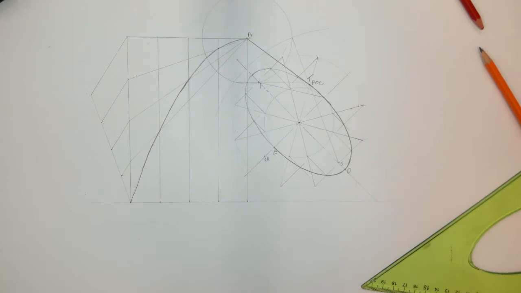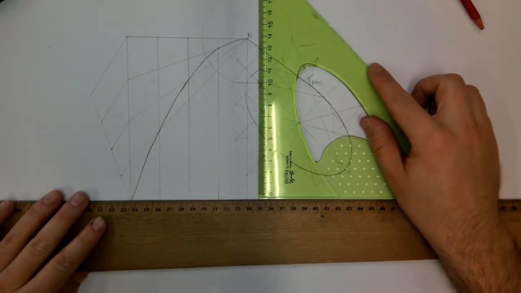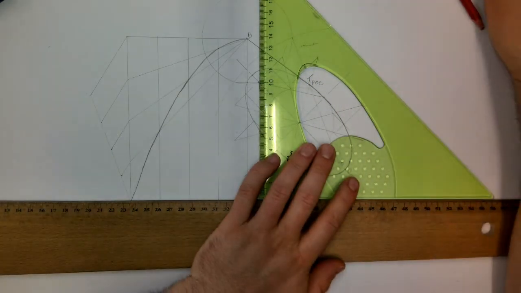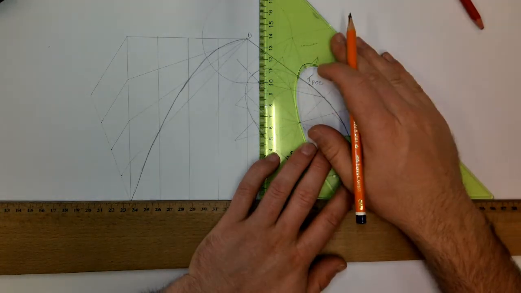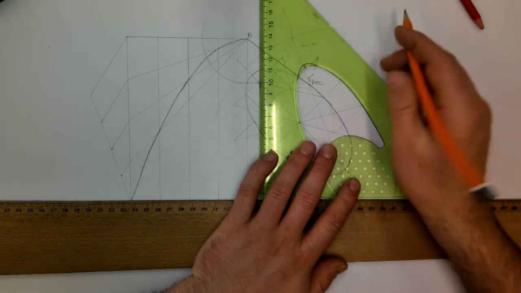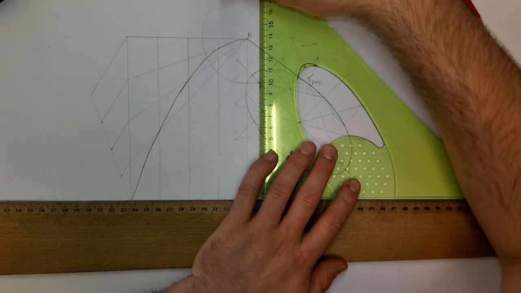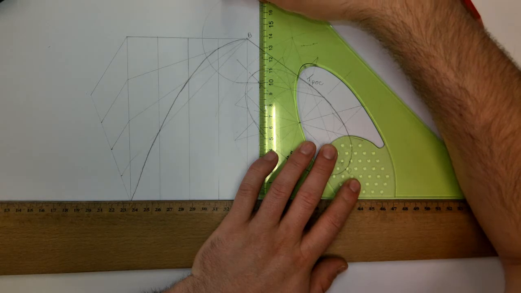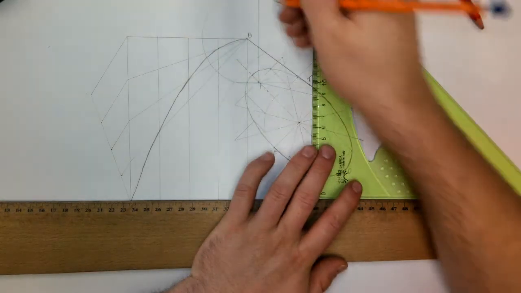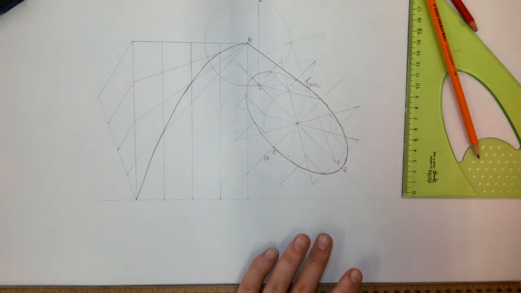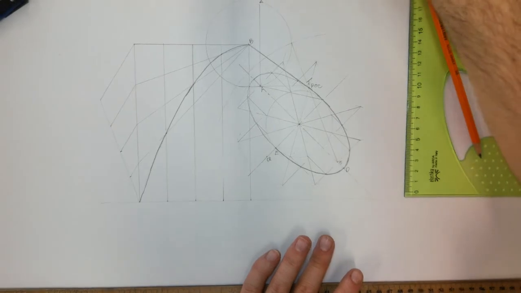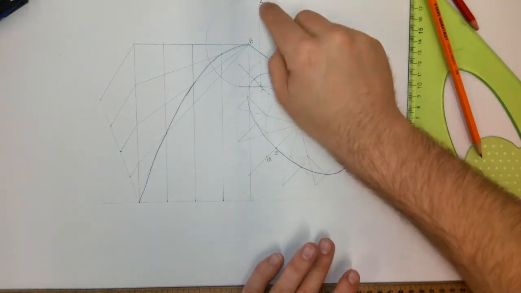So 38 and 35 is 73. So I'm going to go up 73 from point F, or 35 from point B, and across 10. So 73. So there's point L there. I'll zoom this out, so you can see point L there.